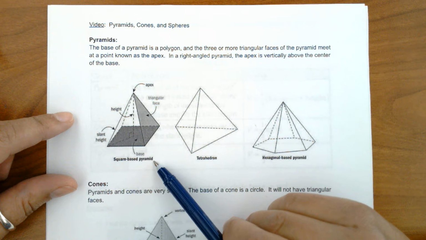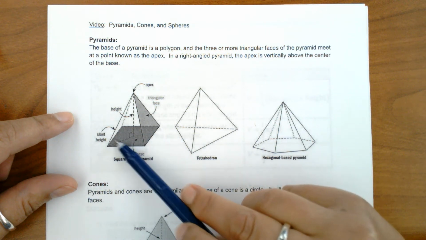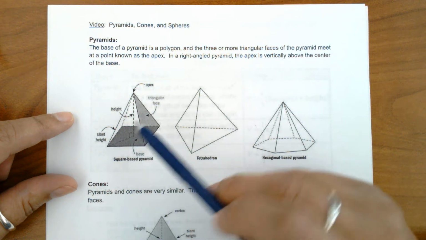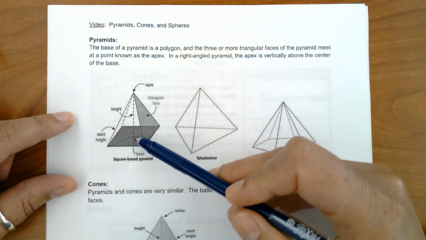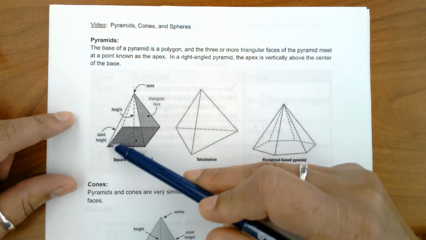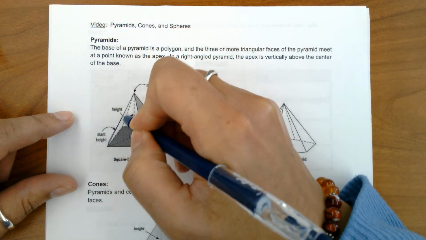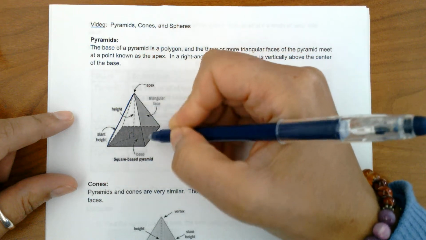So here's a square pyramid. The reason why it's a square base pyramid is because the base, or the bottom part, is a square. You notice that the height is attached to the apex right here. Remember, height and base meet at a 90-degree angle. We also have the slant height, and the slant height is right here. That's the height of the slant. And here are your triangular faces.